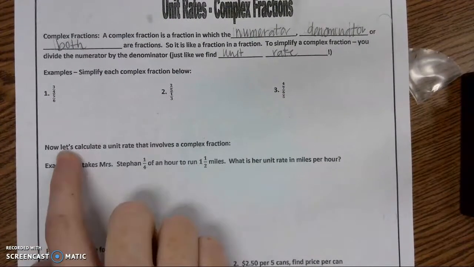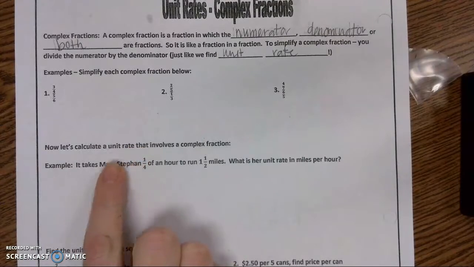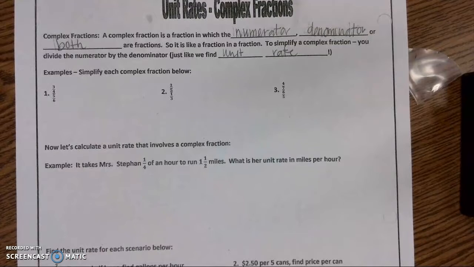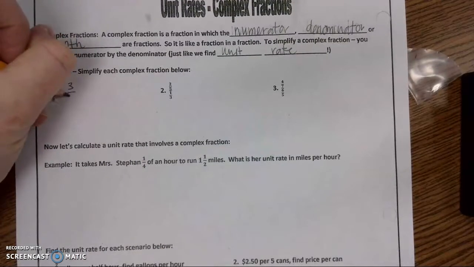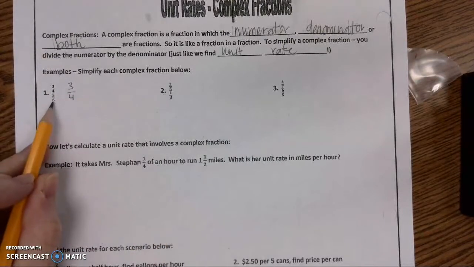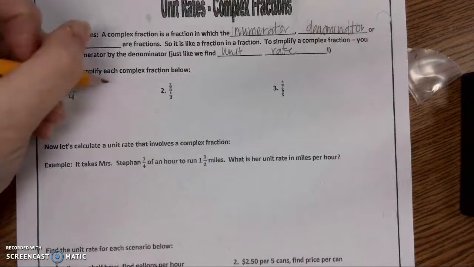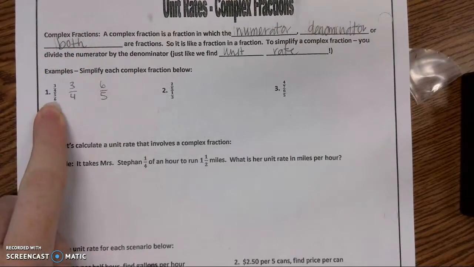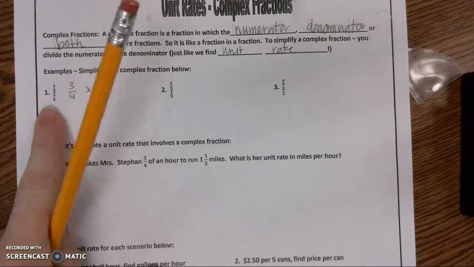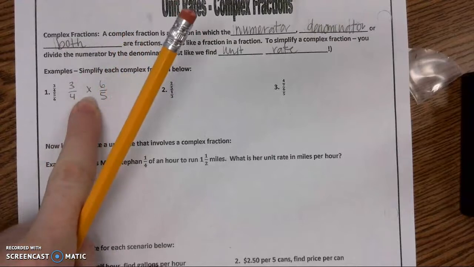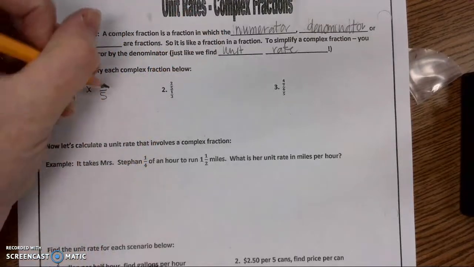So we have some examples here that we are going to do. We're going to divide two fractions by each other, and to do that we are going to multiply by the reciprocal. So for this one I'm taking 3/4 and I'm dividing it by 5/6. So the reciprocal of 5/6 is 6/5. And instead of division now, I'm multiplying. So I took 5/6, changed it to its reciprocal. Instead of dividing, I'm multiplying because I'm multiplying by the reciprocal.